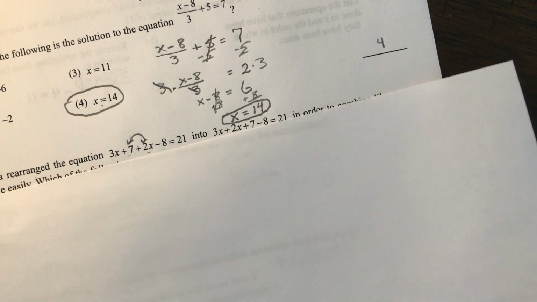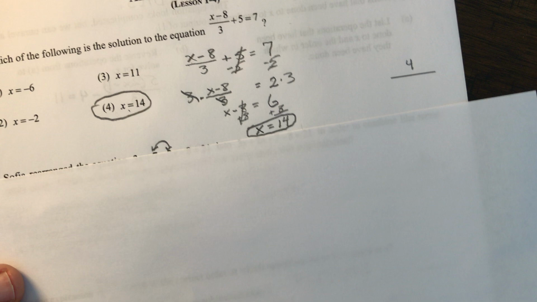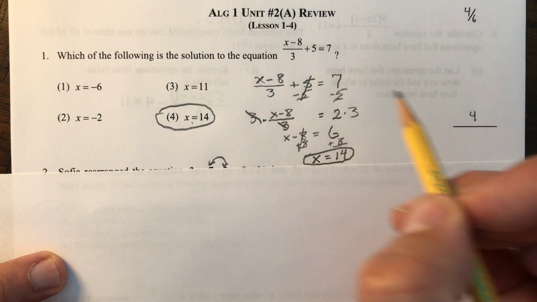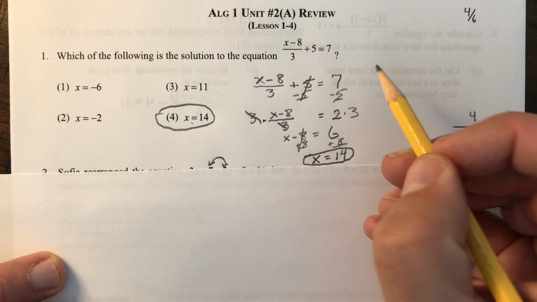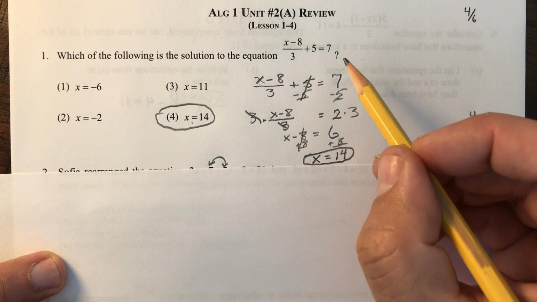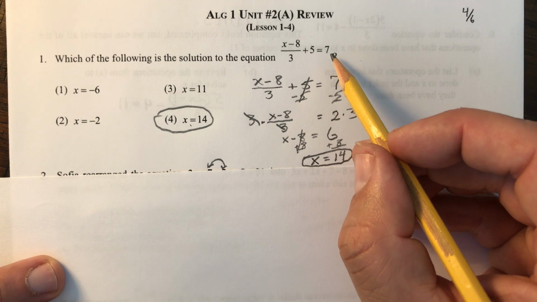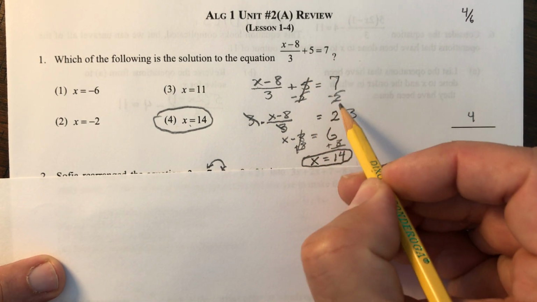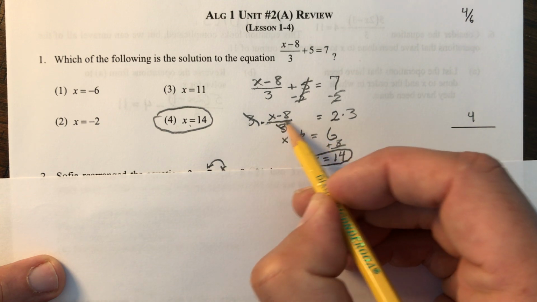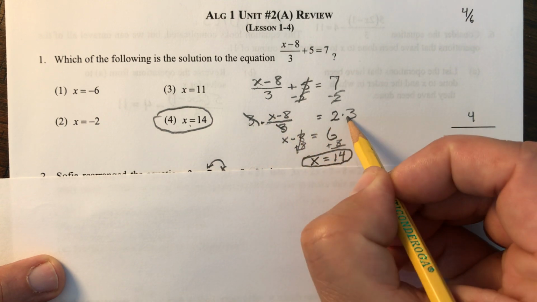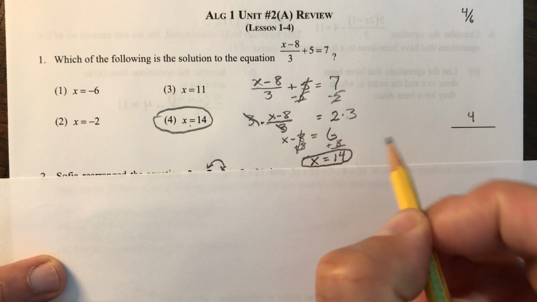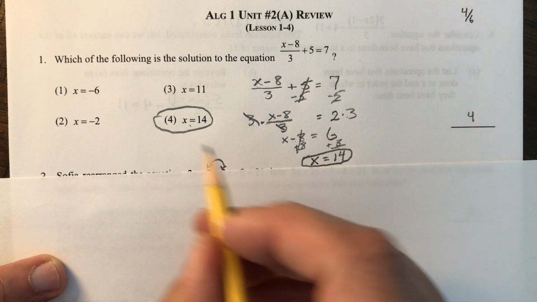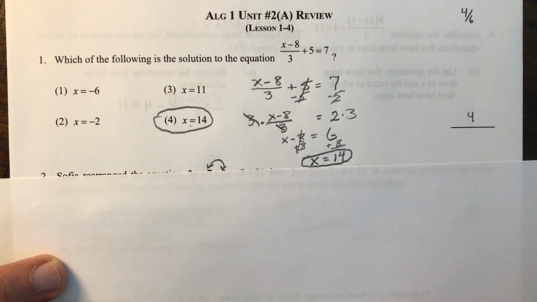Now, it looks like these first couple I have already started. And just to cut down on my time that I have to talk here, this is just straight solving, so I'm reversing all my PEMDAS moves here. So subtract 5, 7 take away 5 is 2, reverse the division by 3, multiply by 3 on both sides, we get 6, and reverse minus 8, and you end up with x is 14, so choice number 4, that's where we're going to go there.